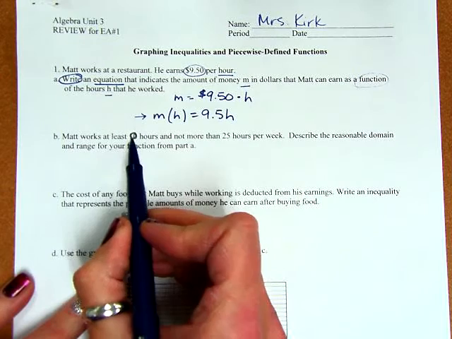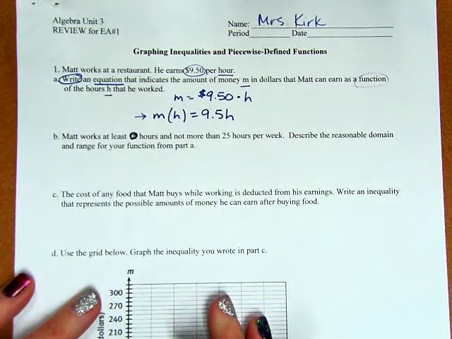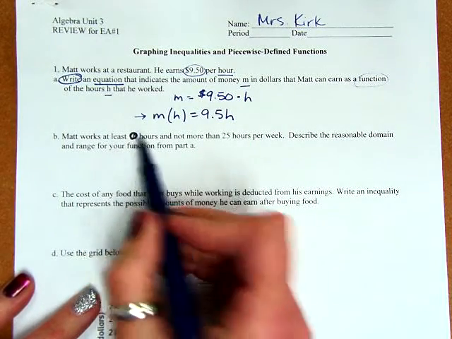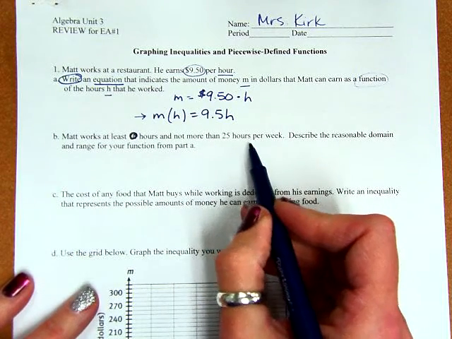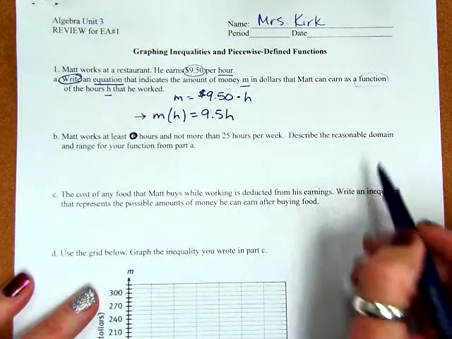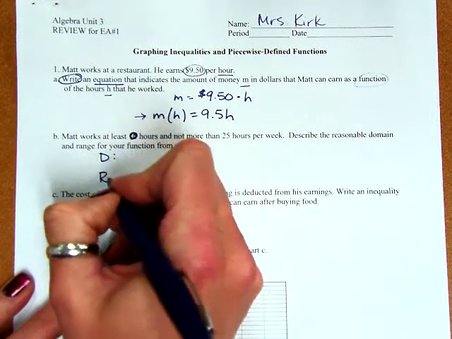Remember that we changed this 10 to a 0, so you should have made that correction on your review. Matt works at least 0 hours, which makes sense, and not more than 25 hours per week. So he's a part-time employee. Describe the reasonable domain and range for your function from part A. Okay, so domain and range.